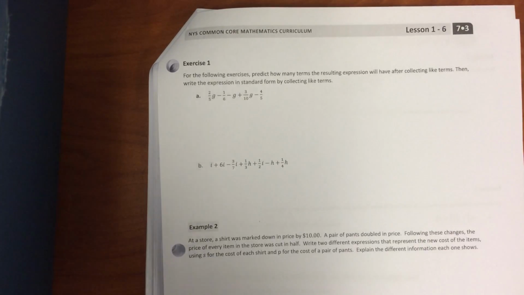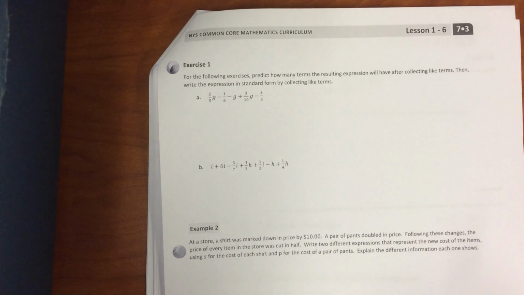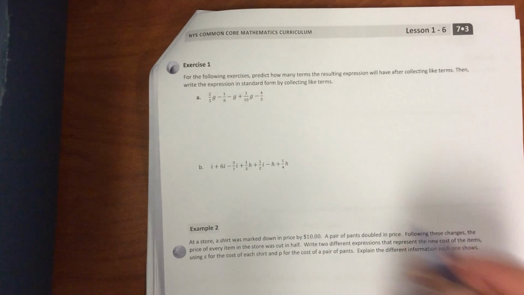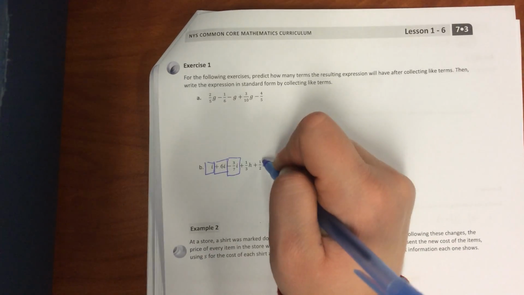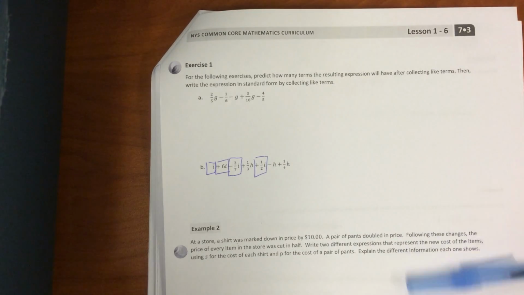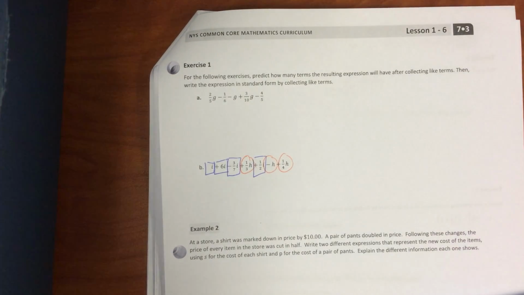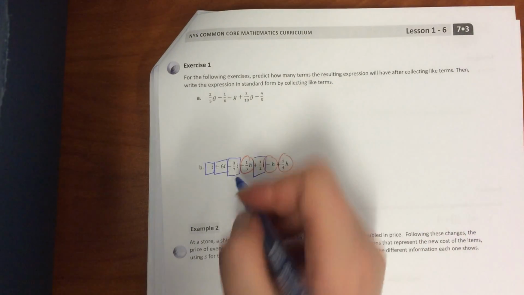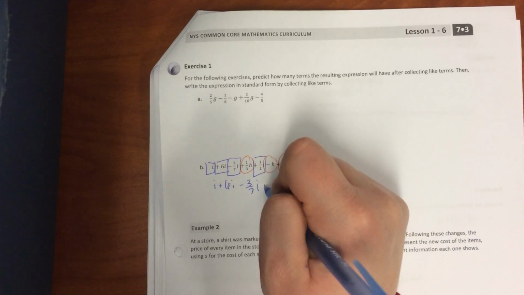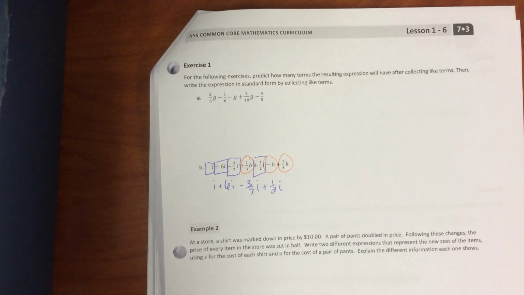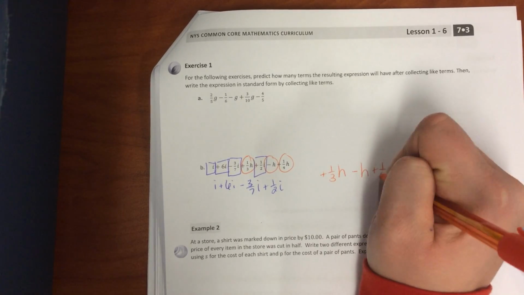Okay. So we're going to do B, right? You're going to go ahead and do A after, but I'm going to do B with you because it's longer. So we want to look at our like terms here. So you have I's, and then you have H's. So I would actually write these separate. I plus 6I minus 3/7 I plus 1/2 I, and then do all your H's together after. So 1/3 H minus H plus 1/4 H.